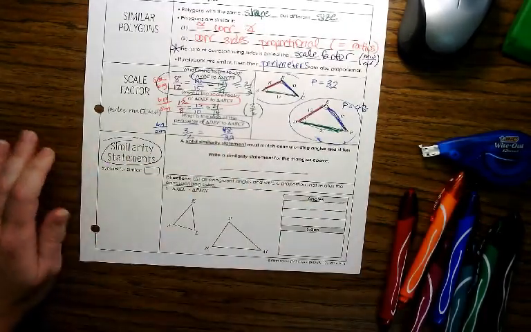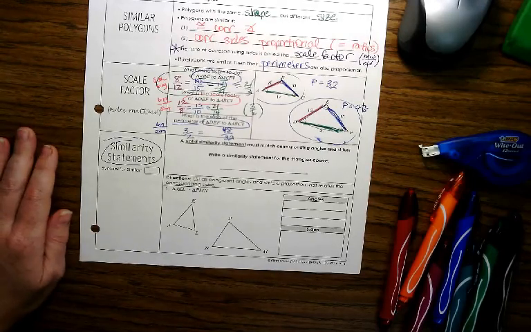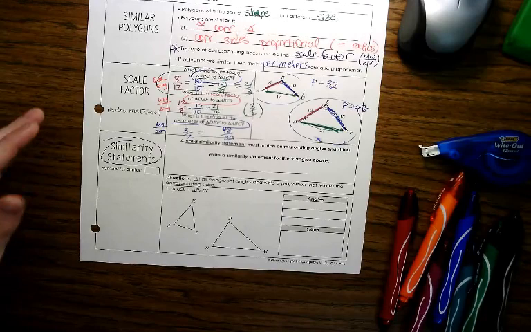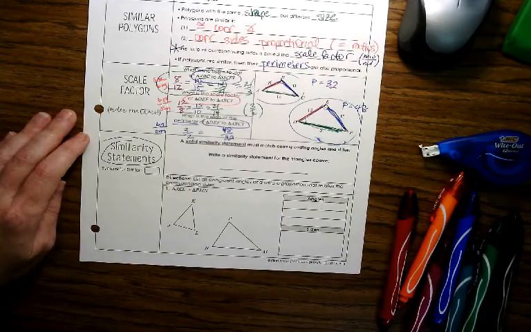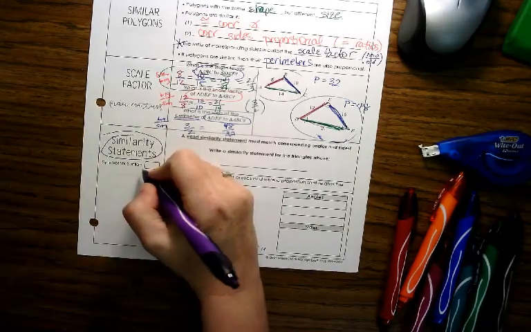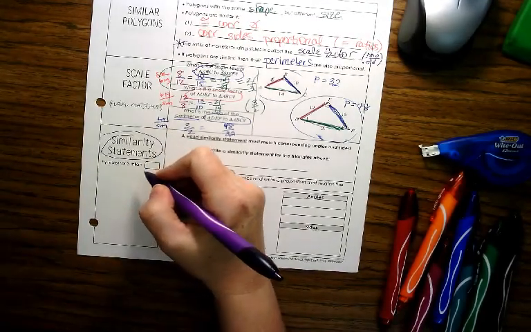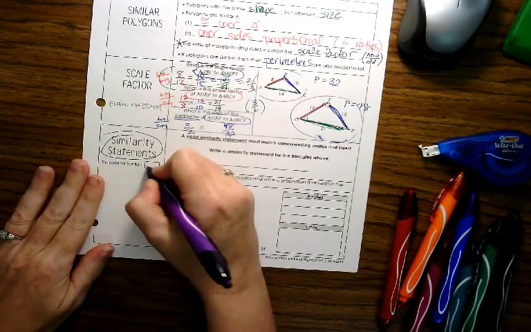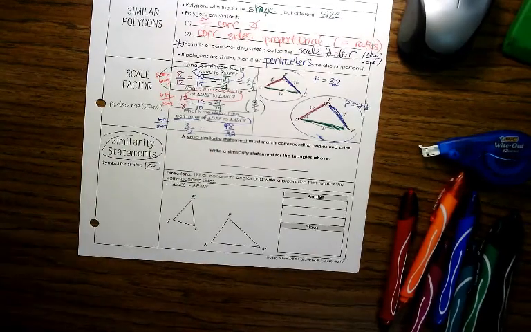Remember doing congruent statements? Triangle XYZ is congruent to triangle PTQ or whatever? But for a similarity statement, I need a similarity symbol. Candy, you can tell me what the similarity symbol looks like. Like the squiggle. The little squiggle guy. The fancy typeface name for that is a tilde. But we can call it a squiggle. Okay, squiggles are fine.